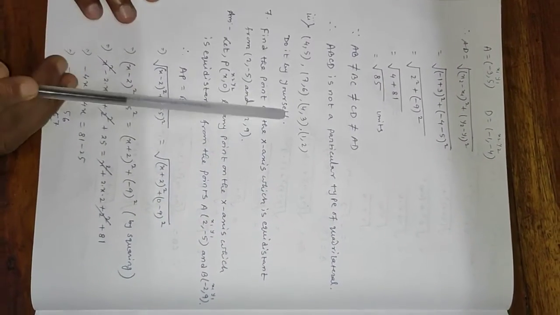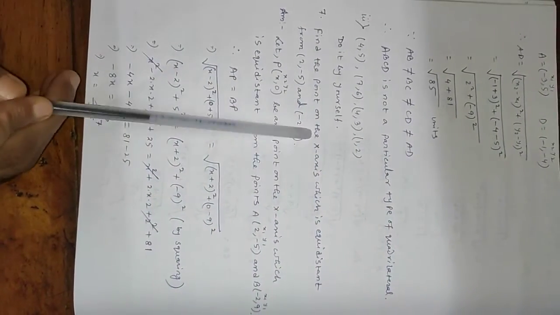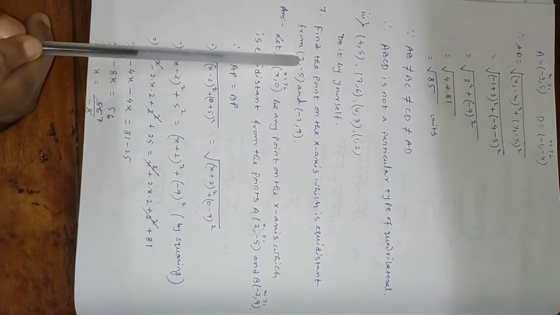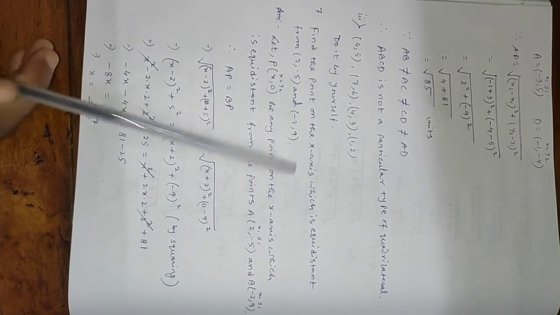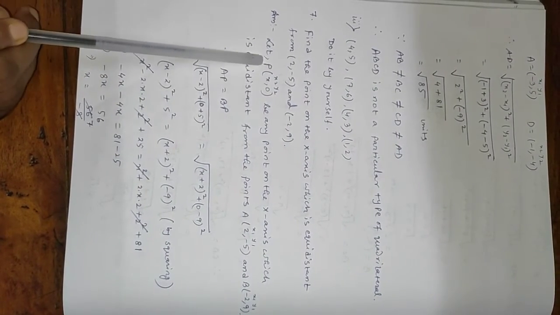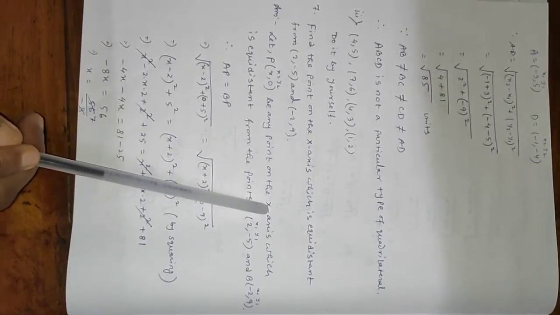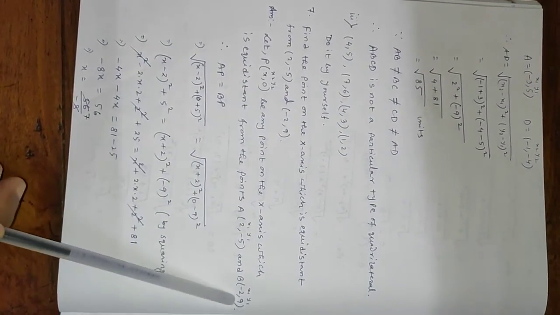Question number 3, do it by yourself. You can try. Question number 7. Find the point on the x-axis which is equidistant from this and that. On the x-axis we can select the point (x, 0). Let P (x, 0) be any point on the x-axis which is equidistant from the points A, first one, and B, second one. Therefore AP equals BP.